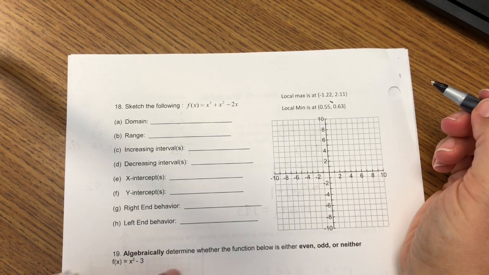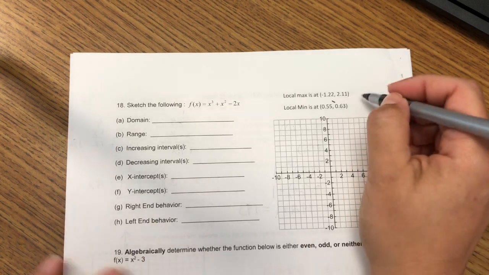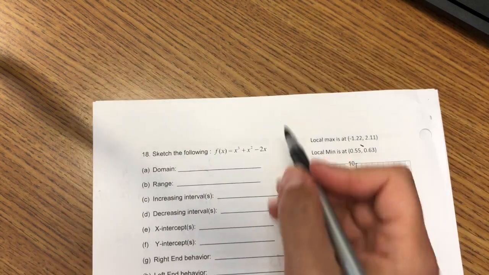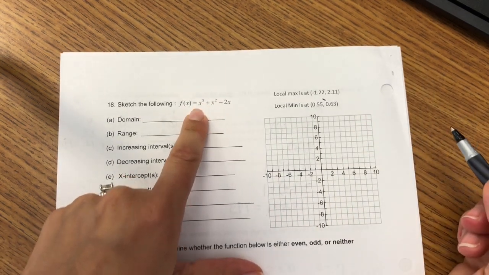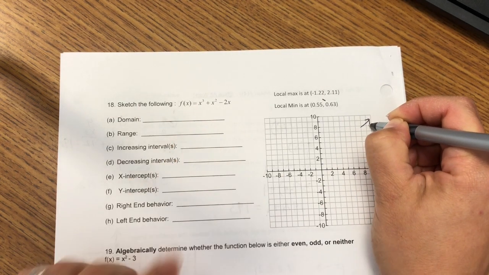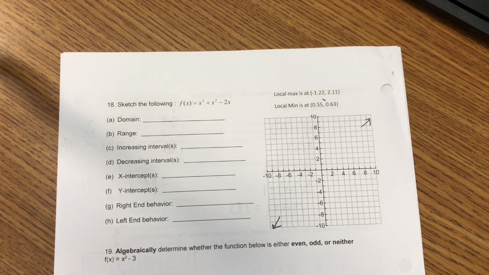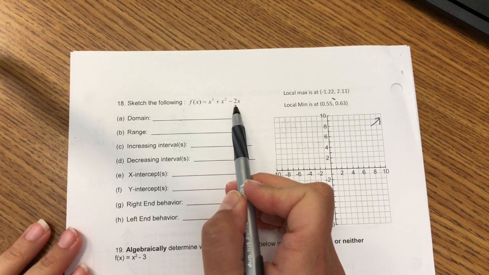Okay, so to graph this, first I need to think about end behavior, x-intercepts, and then we give you the maxes and mins since there's no calculator to use. Let's do end behavior first. It's an odd function with a positive leading coefficient. So that means the right end behavior goes up to infinity and the left end behavior goes down to negative infinity. Then the x-intercepts. I can factor this cubic.